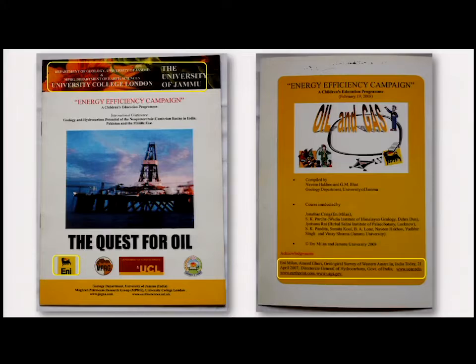This is the booklet from the first education program that was organized in the year 2008. This first program was organized in conjunction with an international conference in Jammu. And the conference was about finding oil and gas, hydrocarbons in very old rocks, rocks as old as 500 million years. And the theme that was identified for this children's program was named the quest for oil. There was a reason for it.